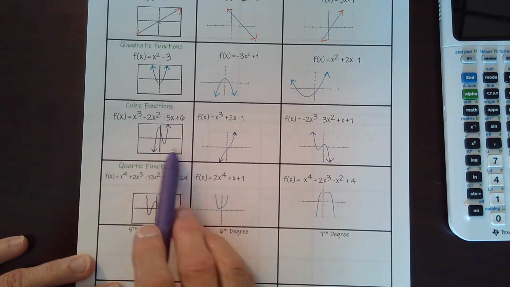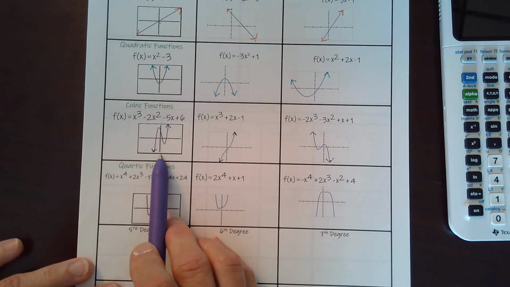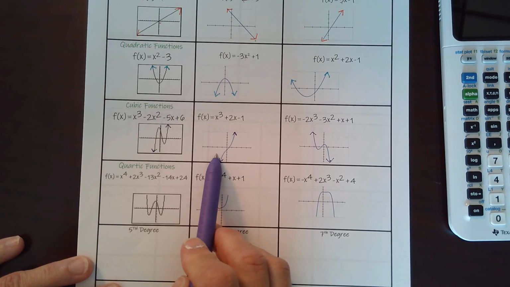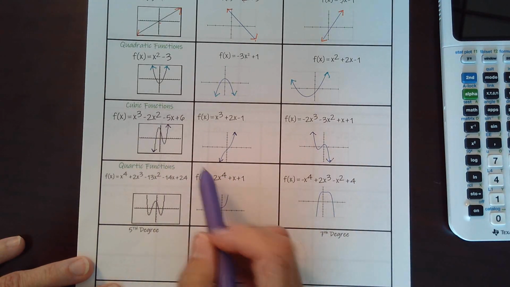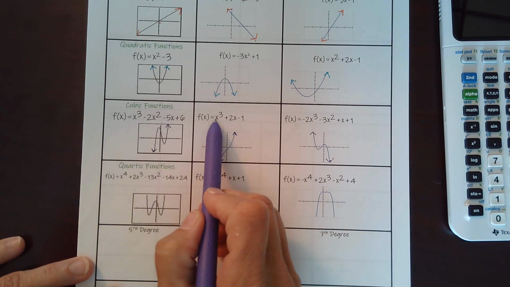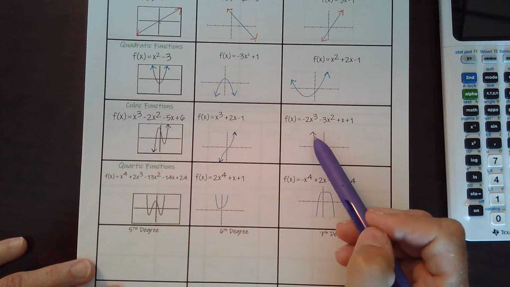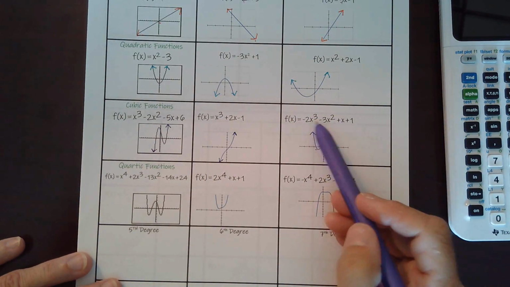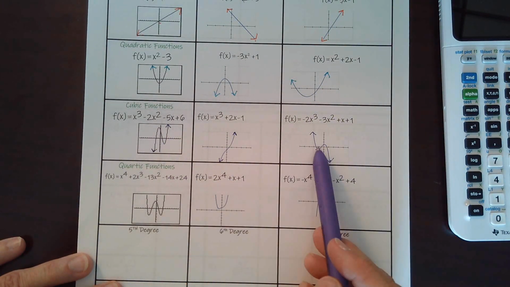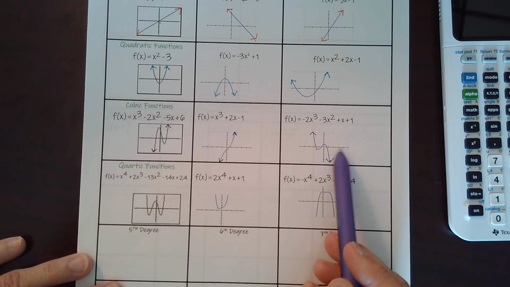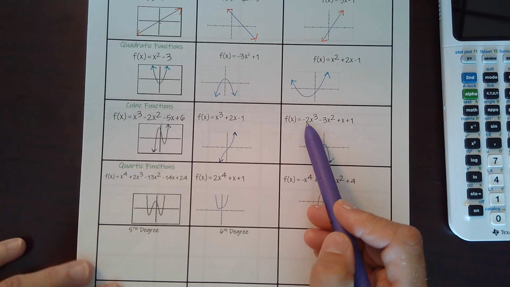So these two graphs start and end the same way, and that's because their leading coefficients are positive. And then this particular graph has been reflected across the x-axis, and that's because the leading coefficient is negative.